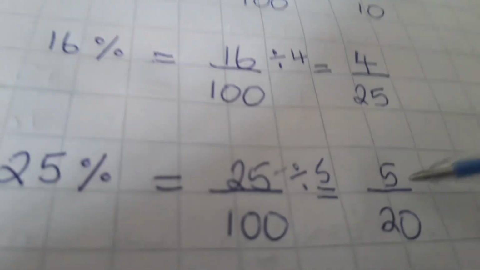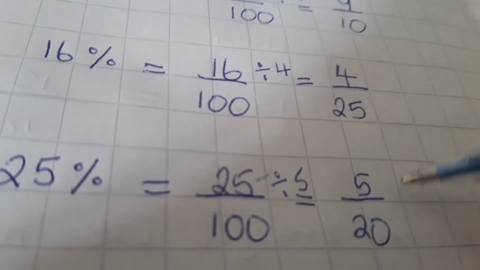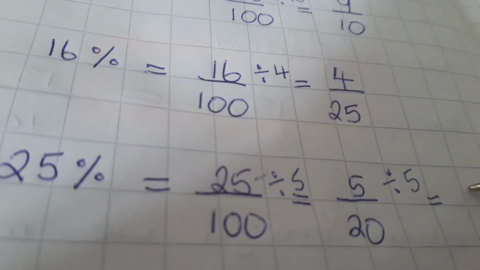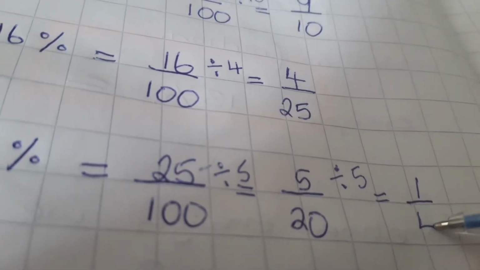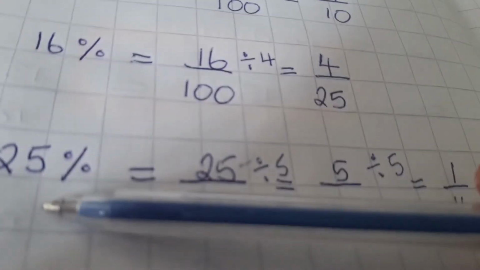Now you realise that actually 5 could go into these two numbers again. So that's what you do. You divide by 5 again. 5 into 5 goes once. 5 into 20 goes 4. And there's an answer that you may have known already, that 25% was a quarter. And you can see how we worked it out.